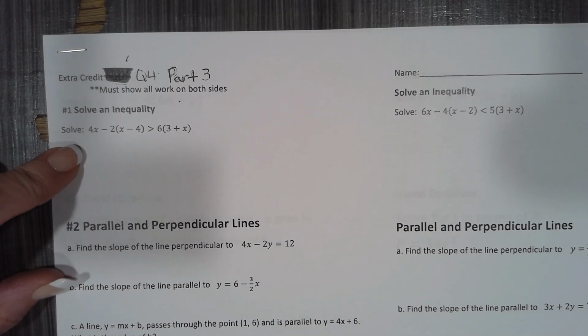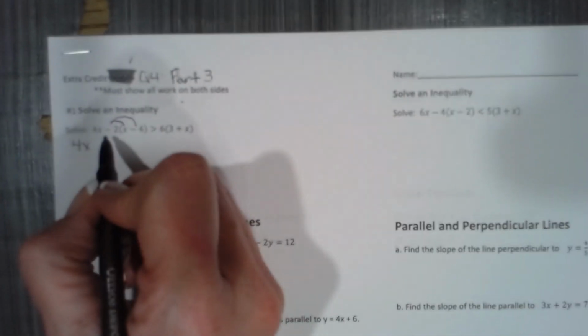So the 4x is not a part of the distribution, so I'm going to bring it down. This is like, let me get this done. I don't know why this doesn't want to auto do.